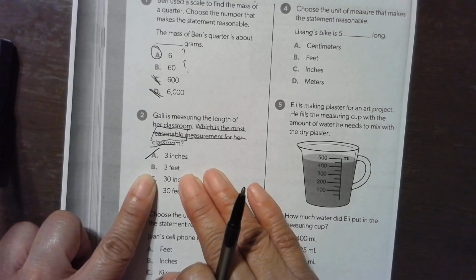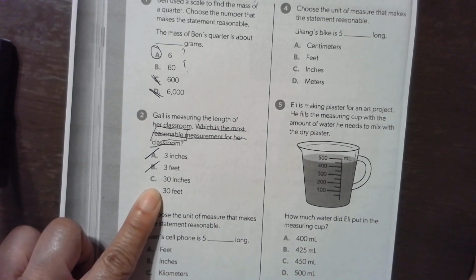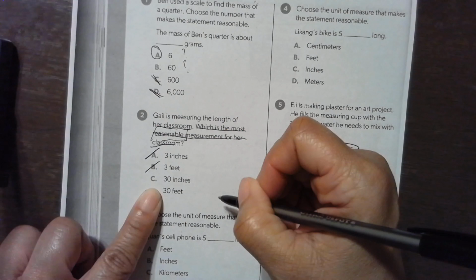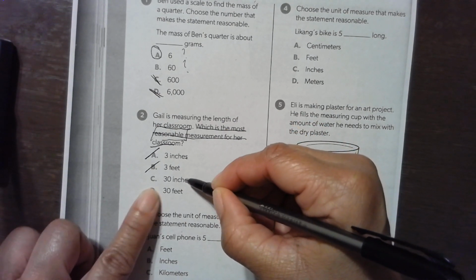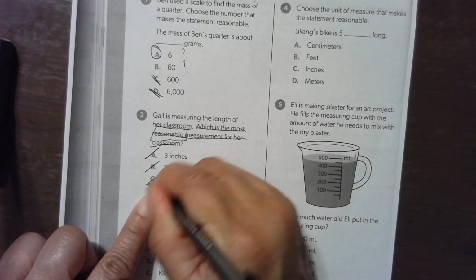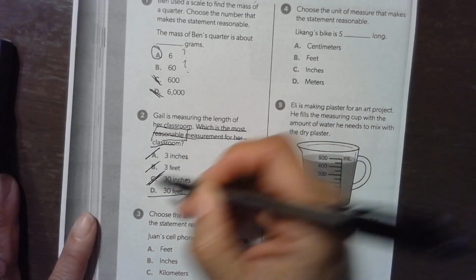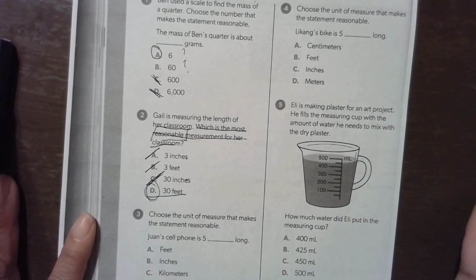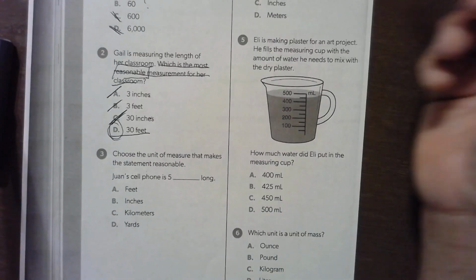Remember, 3 feet is a yard, about the height of a counter. That would be too short. 30 inches is still less than 3 feet, so that one is not it. So 30 feet would probably be your most reasonable estimate.